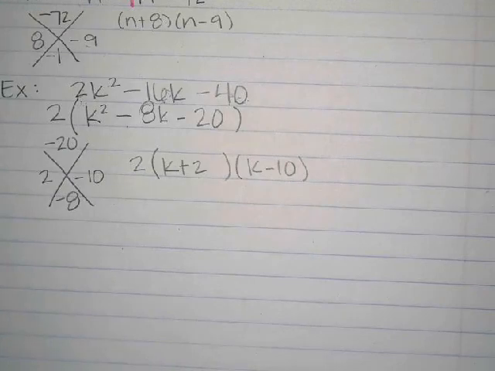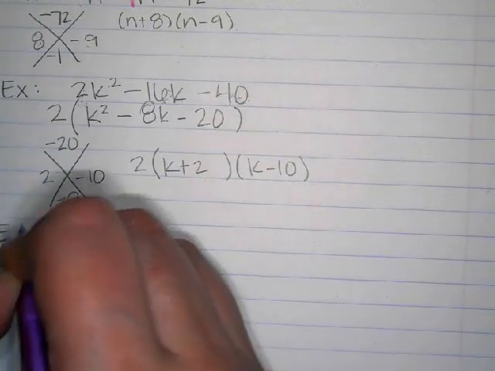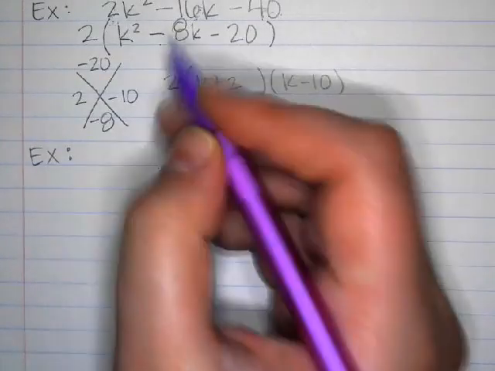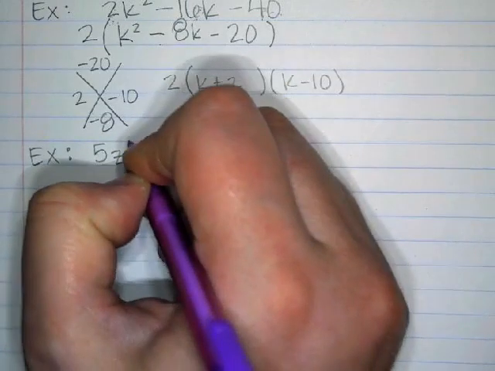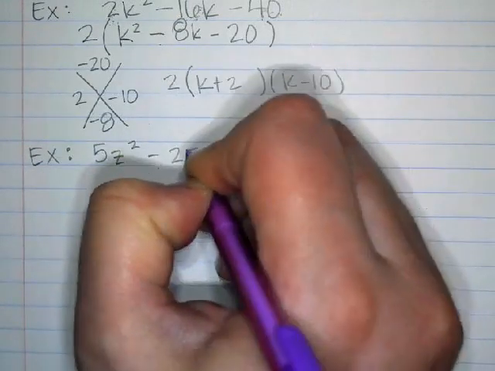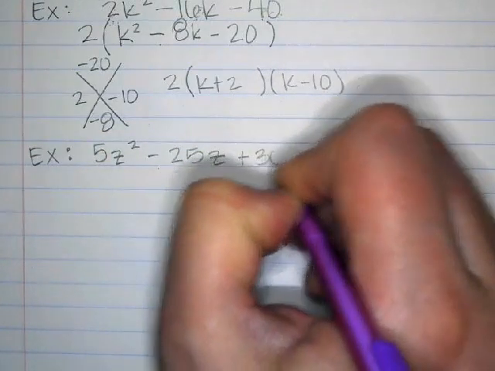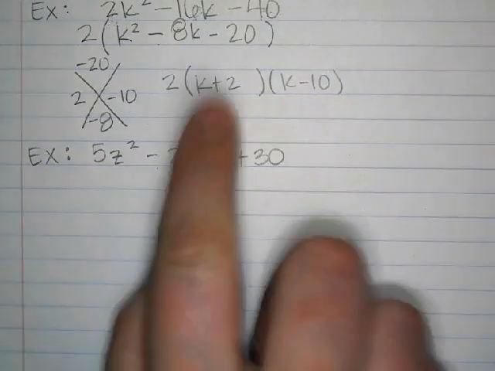Okay, let's try another one like that. All right, here we're going to do 5z squared minus 25z plus 30. No, the 2 we got from like in the steps. This one, we don't do anything with it. Nope. You just take it out when you start, and then you leave it out at the very end.